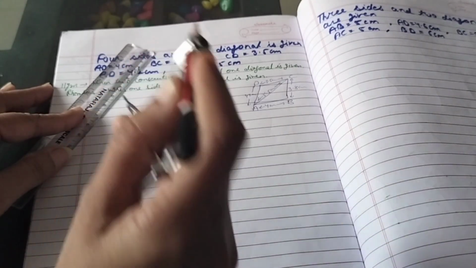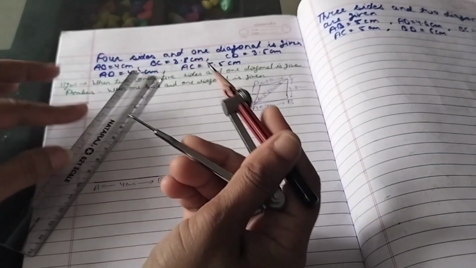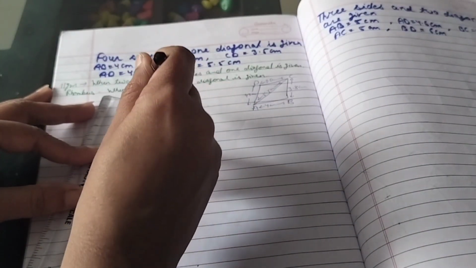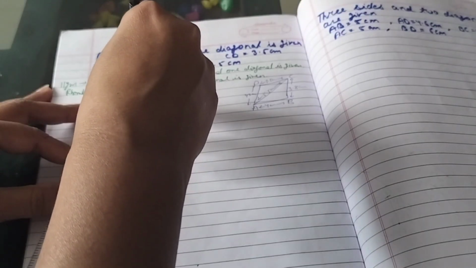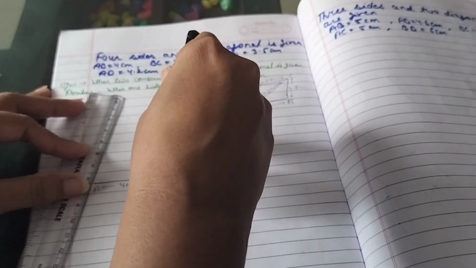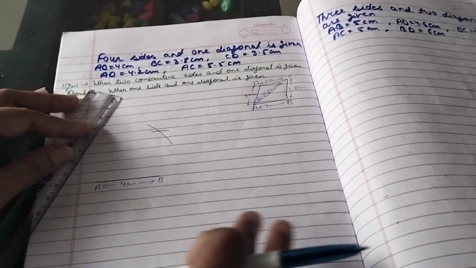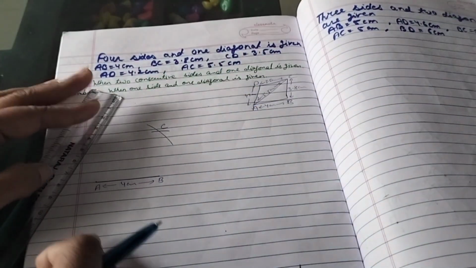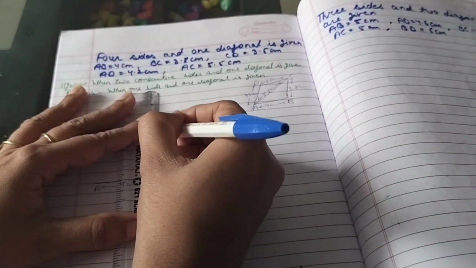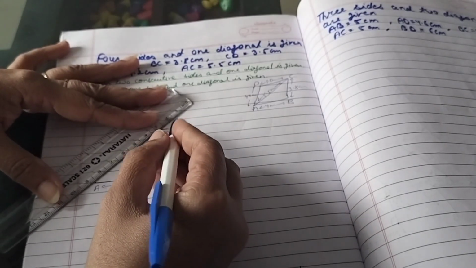From B to C, it is 3.8 centimeter, so we take a radius of 3.8. Now from B as center, we make an arc of 3.8 centimeter. This intersection point is your point C. We join B to C and A to C.